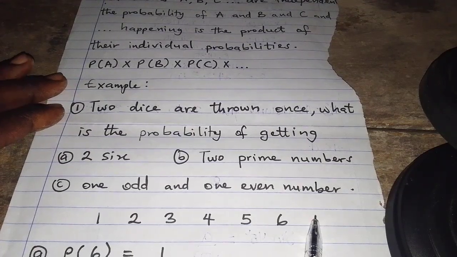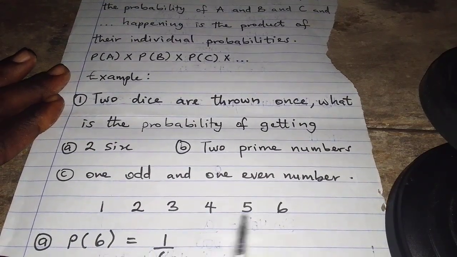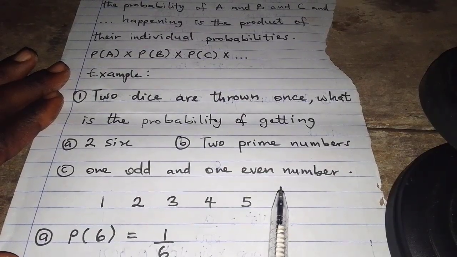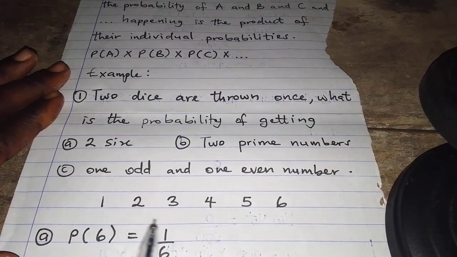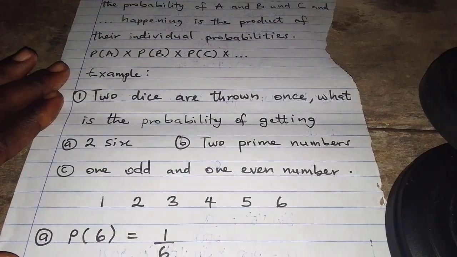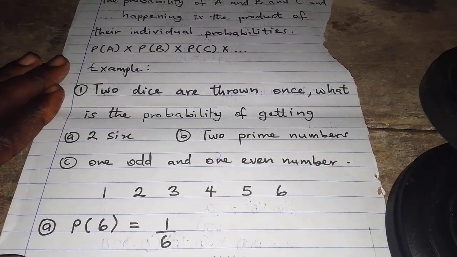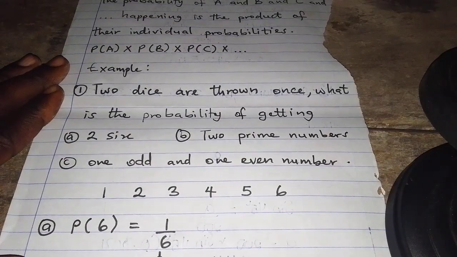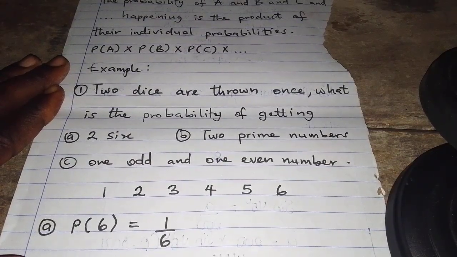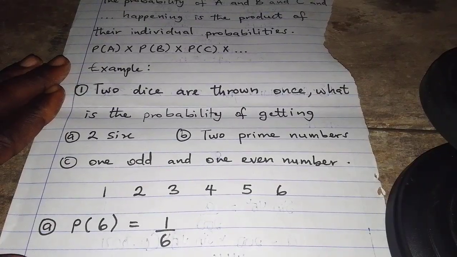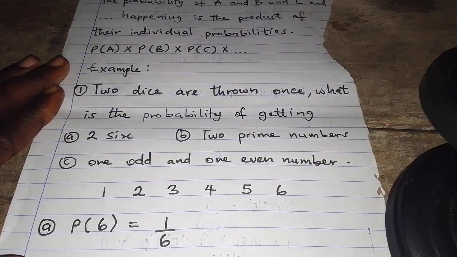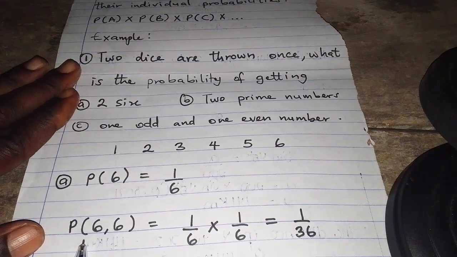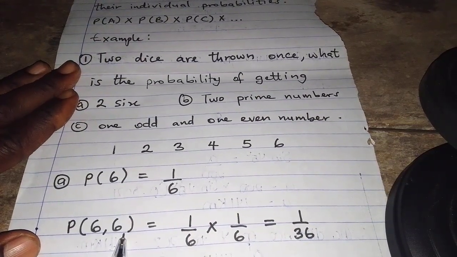So the probability of getting a 6: we only have one 6, so that's 1 over the total number of outcomes, 6. So the probability of getting a 6 when you cast a die is 1 over 6. Now if you have 2 dice and you cast them, what is the probability of getting 2 sixes? That means you want the first one to be 6 and the second one to be 6.